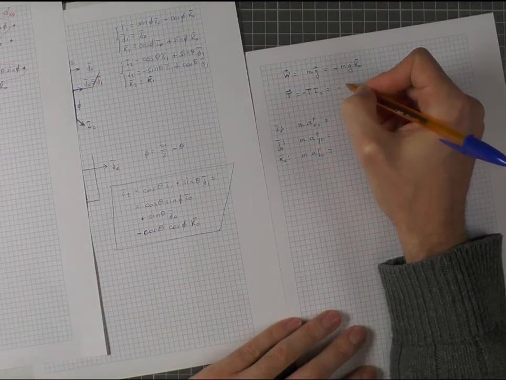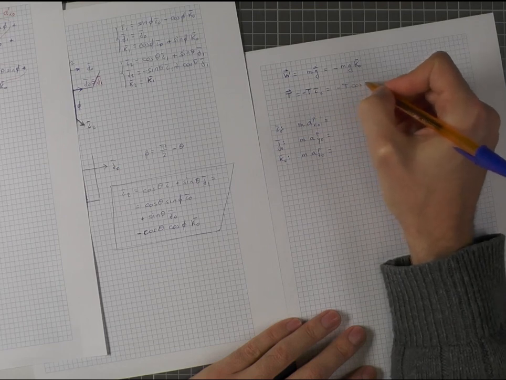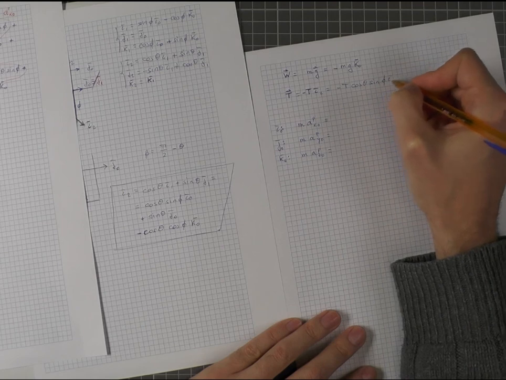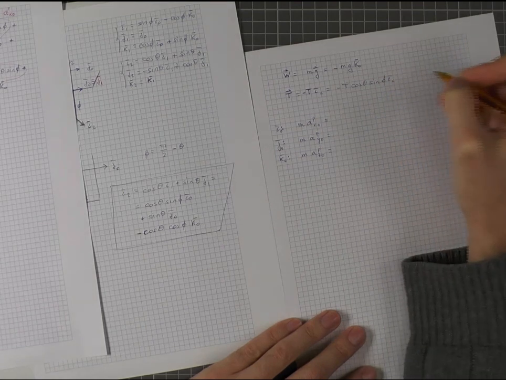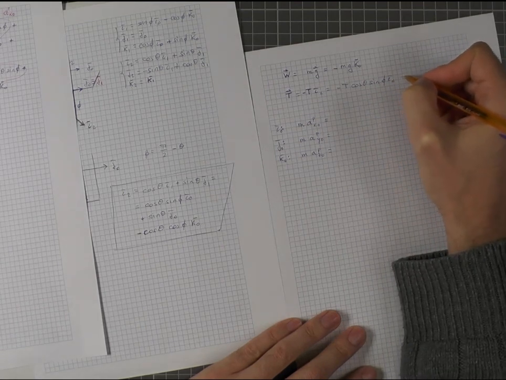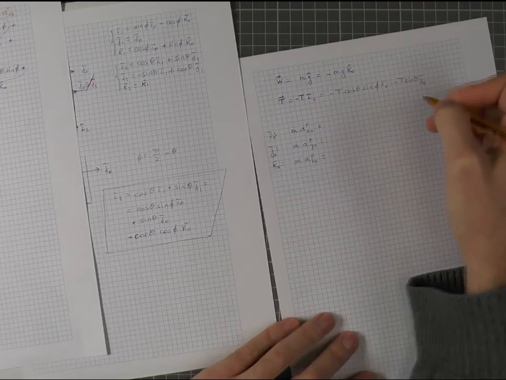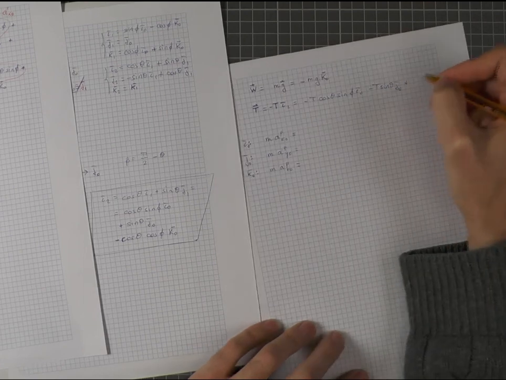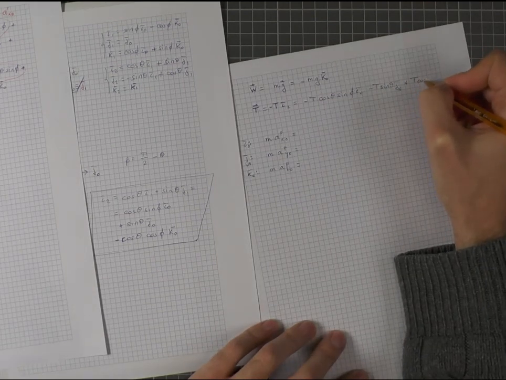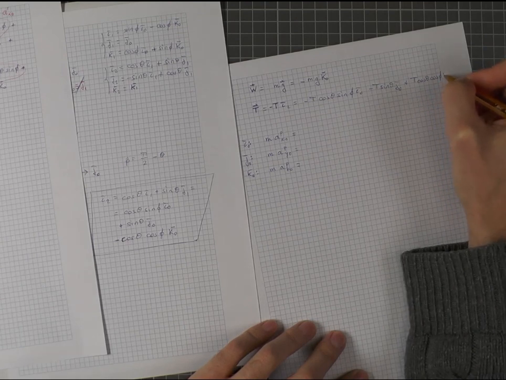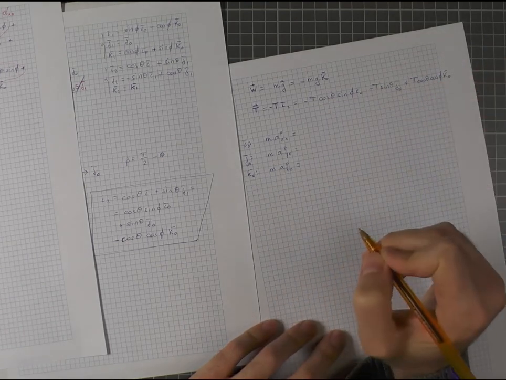So we have a minus T cosine theta sine phi in the I0 direction, okay. Then we have minus T sine theta in the J0 direction, and finally we have a plus T cosine theta cosine phi in the K0 direction, okay.